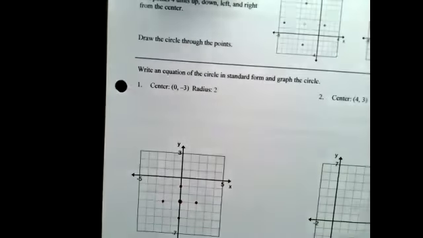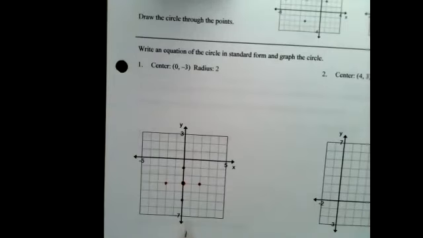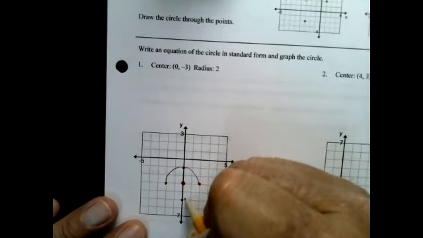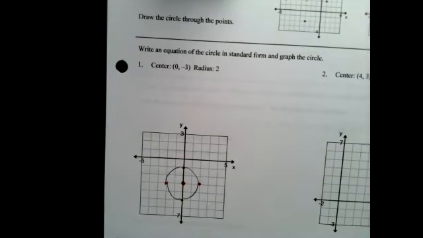So this circle, represented this way, oh boy, is going to be a perfect circle like this. Hey, that's not too shabby, is it?